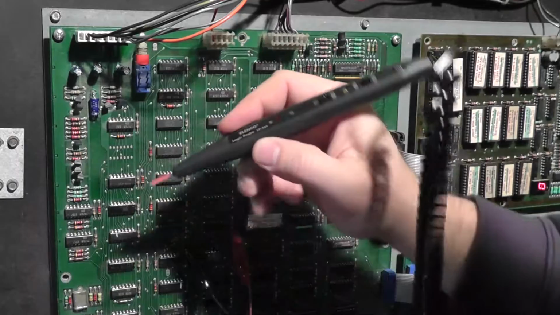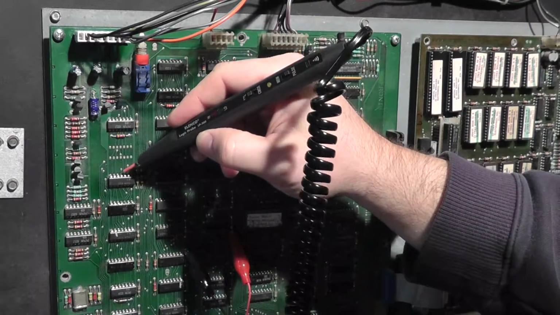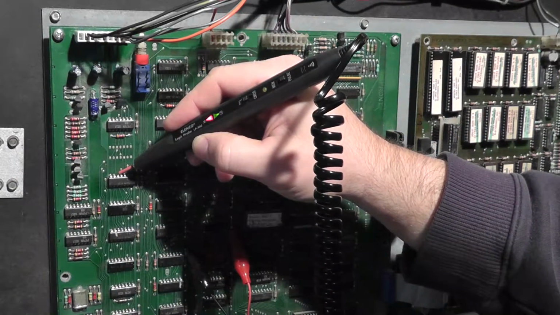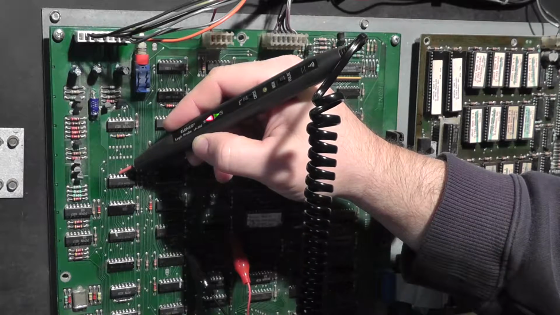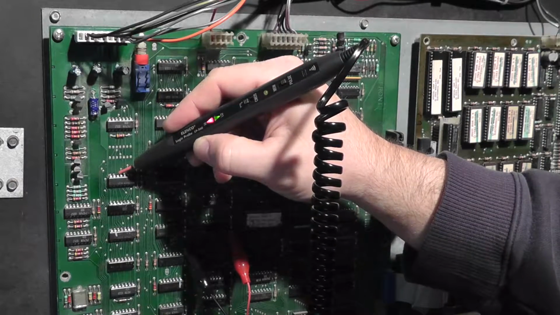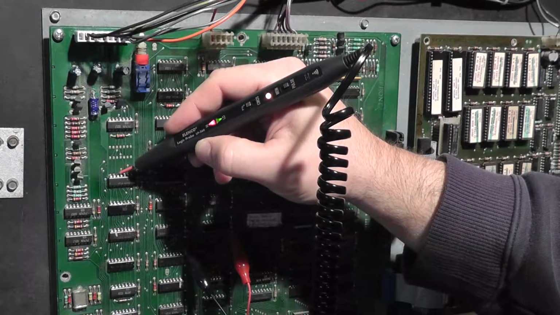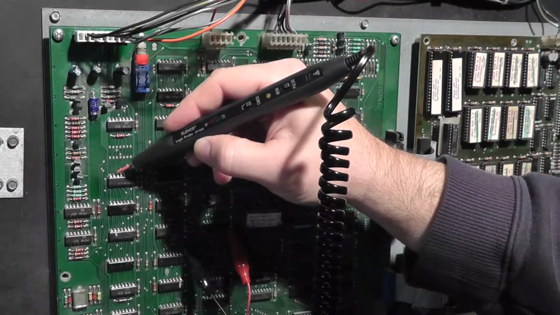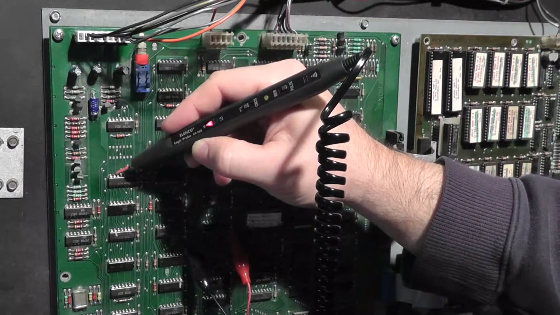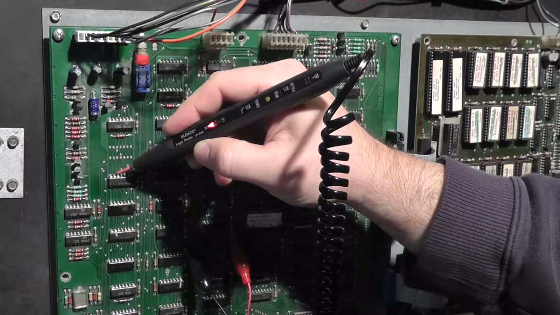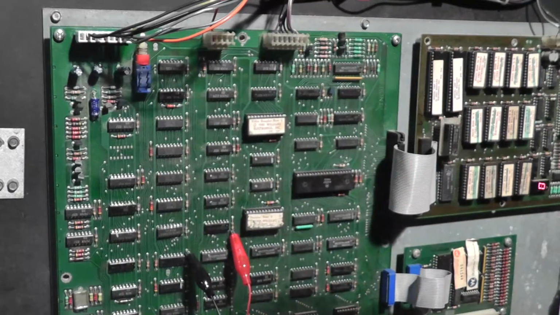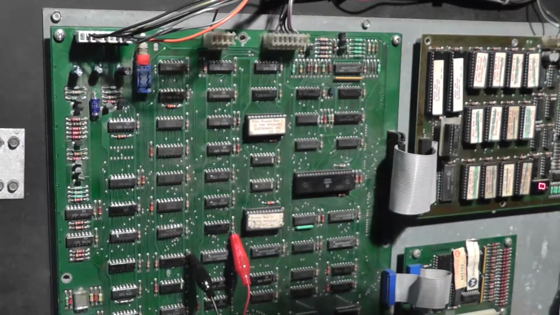Pin 5, let me try to get my finger off of that. Pin 5 is toggling, which makes sense. It's got to have some type of signal on it. But because pin 4 is high, then we expect pin 6 to be high, which is actually the case. So to me, it looks like this chip is working correctly.